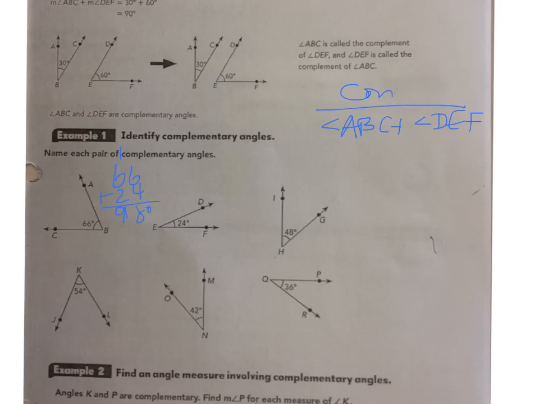So these are the ones that are complementary, okay? So then let's see what else we have. We have a 48 degree angle right here, and we have a 42 degree angle, and 48 plus 42 is also 90. So let's go back. These two angles are complementary. I'll circle them in blue. These two angles are complementary. I'll circle them in red.